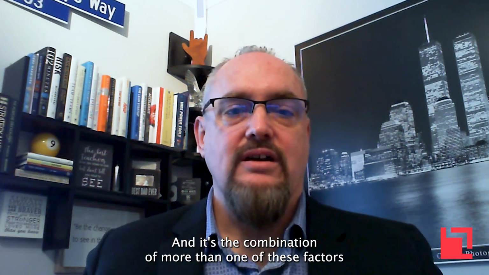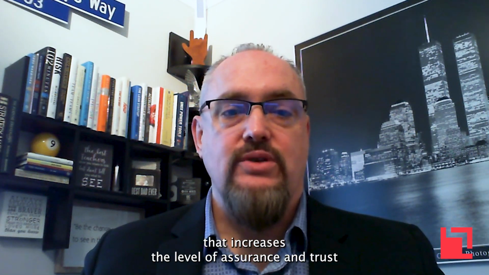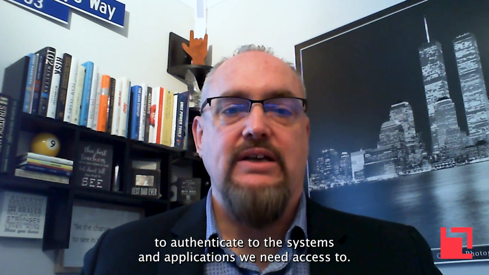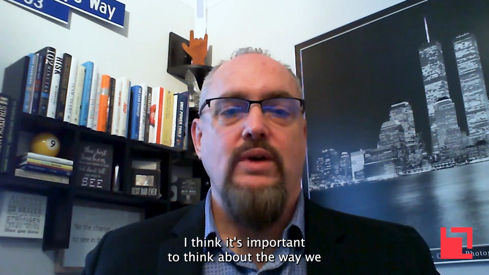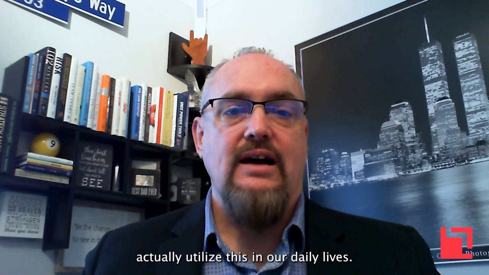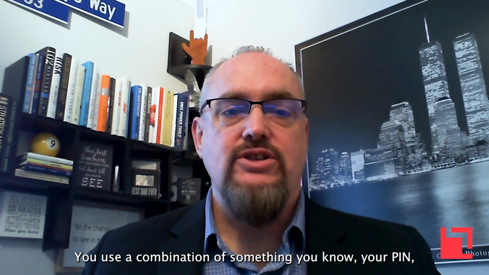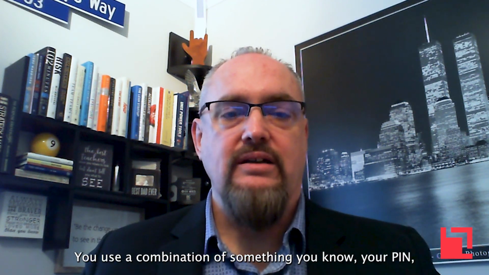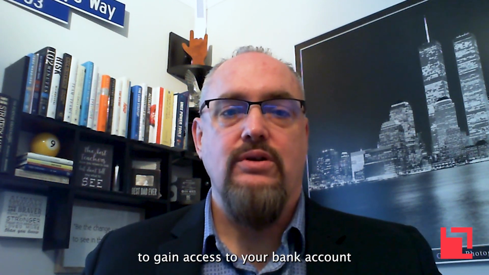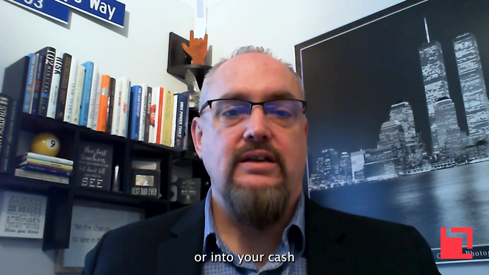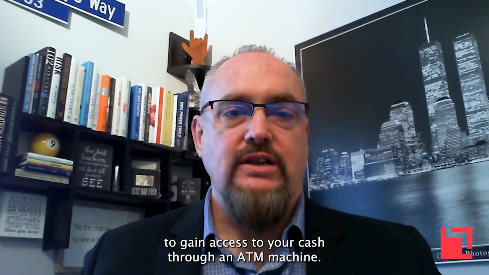And it's the combination of more than one of these factors that increases the level of assurance and trust to authenticate to the systems and applications we need access to. I think it's important to think about the way we actually utilize this in our daily lives. I'll use an example: a bank card and your PIN. You use a combination of something you know, your PIN, and your bank card, something you have, to gain access to your cash through an ATM machine.